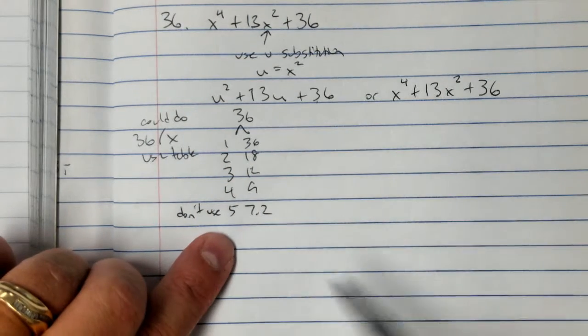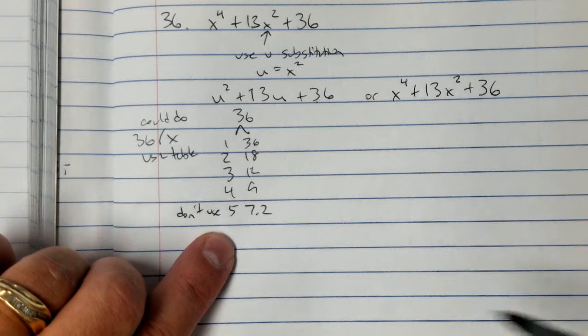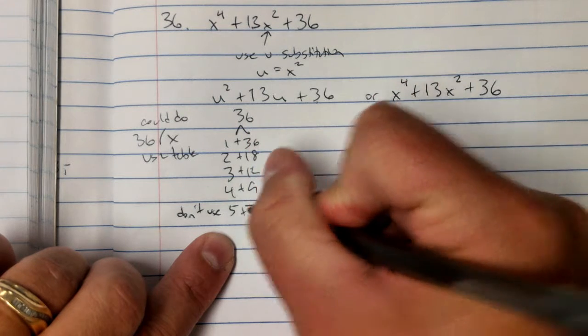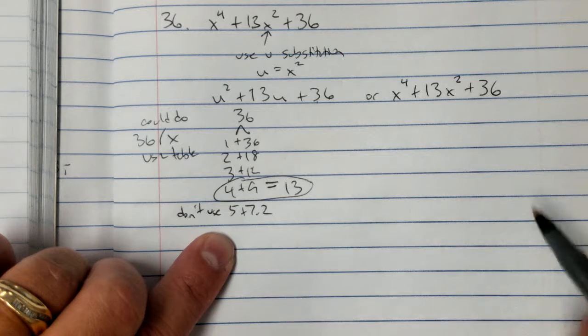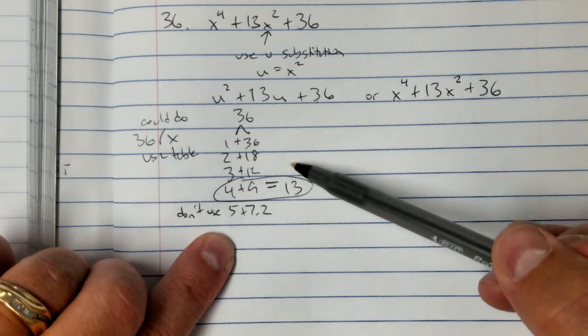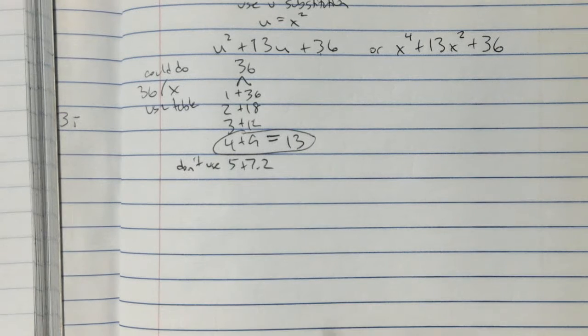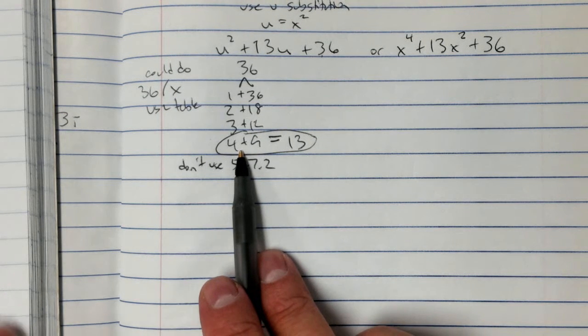But out of these choices, if we're trying to add and get 13, it's got to be this one, because there we get 37, 20, and 15. So that's going to be a good indication of what you need.